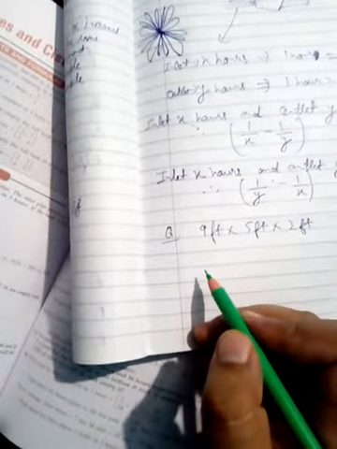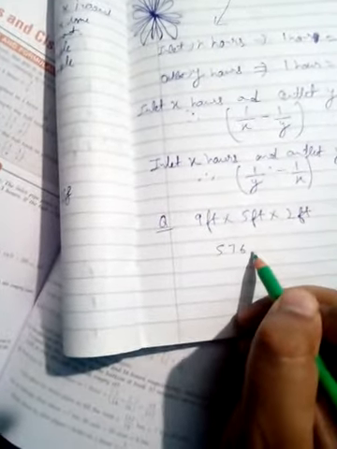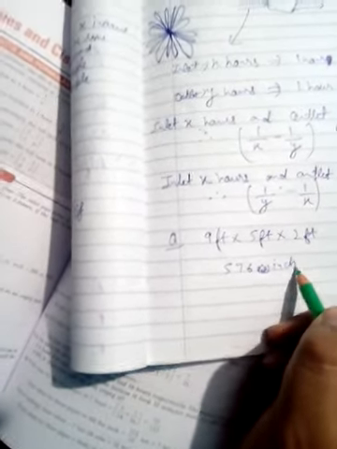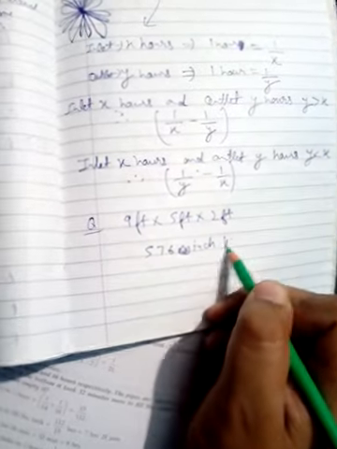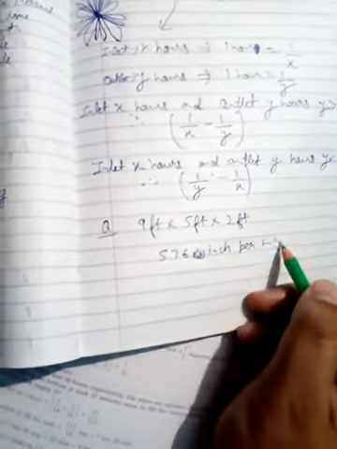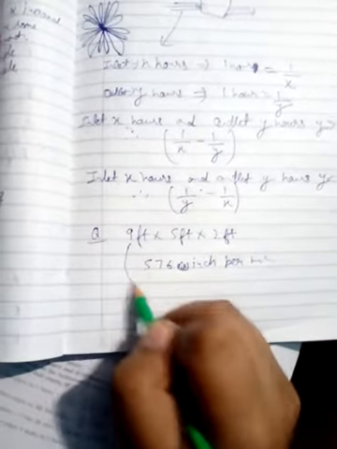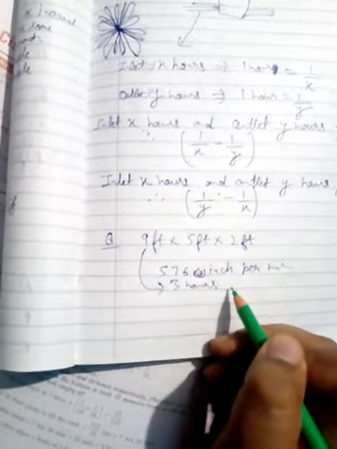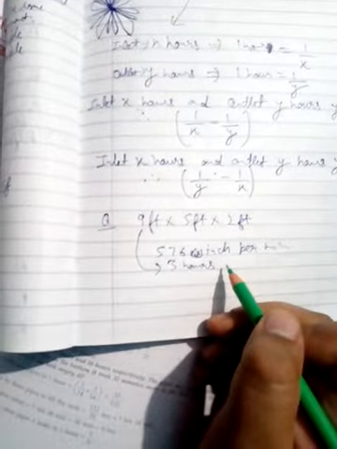The inlet pipe pours in 576 cubic inches of water per minute, and the exhaust pipe can empty the full tank in 3 hours. If the tank is full and both pipes are open, how many hours will it take to empty it?